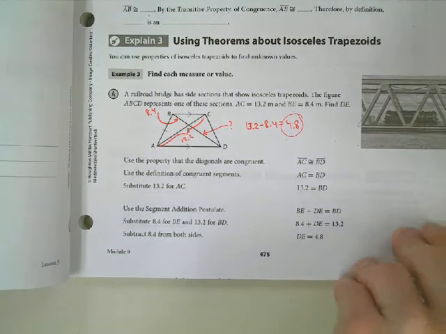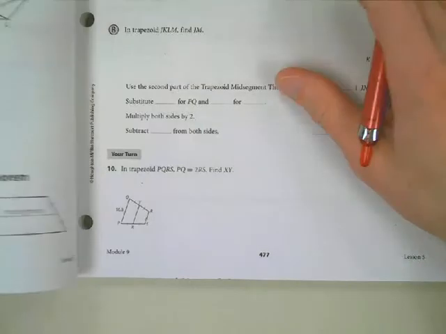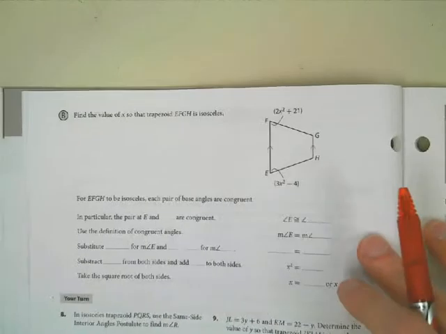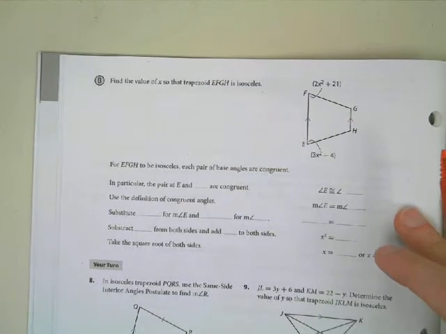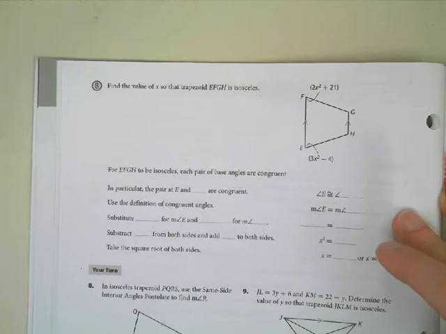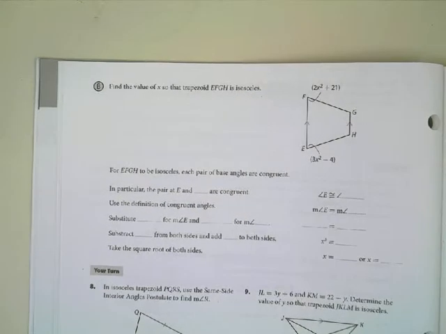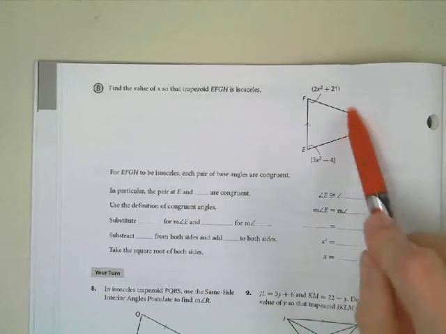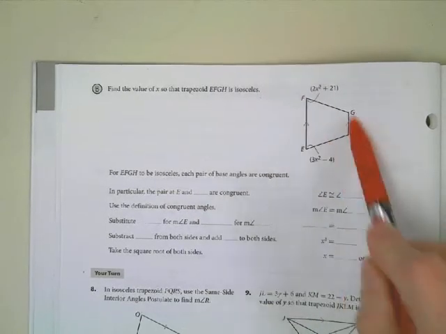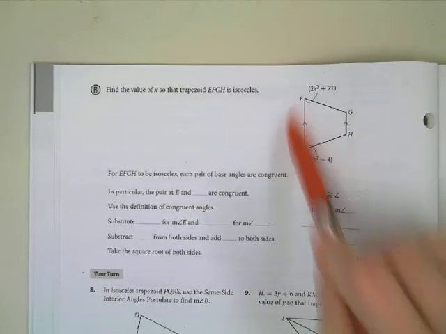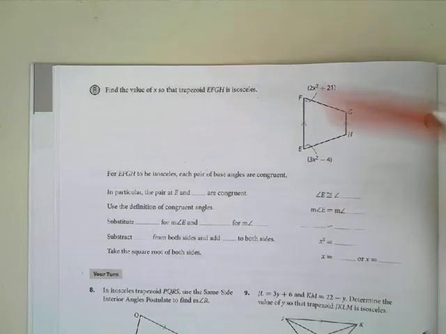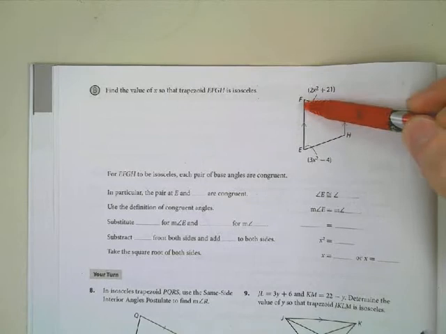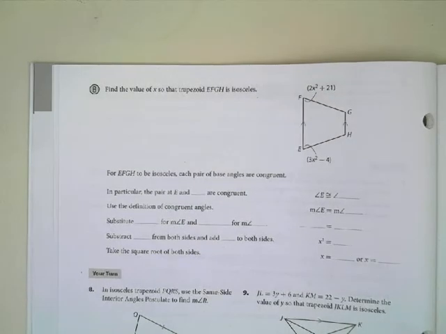All right. Let's flip over here to this next one. Okay, letter B. Find the value of x so that trapezoid EFGH is isosceles. Okay, so if you look here, we've got one pair of parallel sides. So this is definitely a trapezoid, but we want to make sure it's an isosceles trapezoid. Well, what must be true about angle E and angle F? How should they be related to make this an isosceles trapezoid?